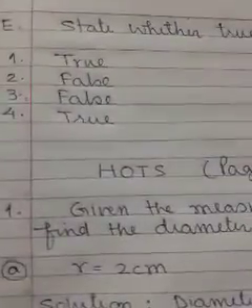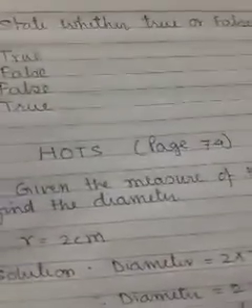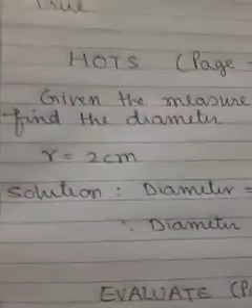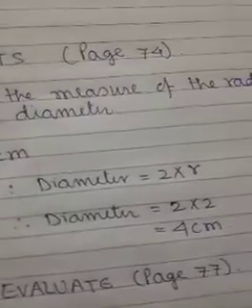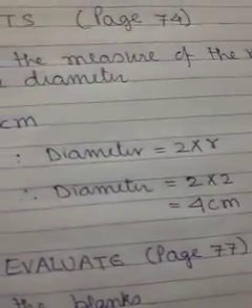HOTS means higher order thinking skills. It is given on page 74. Given the measure of radius, find the diameter. R is equal to 2. As I said, radius is given as 2, so diameter will be double. So the formula is 2 into R. 2 twos are 4. And the remaining you do by yourself.